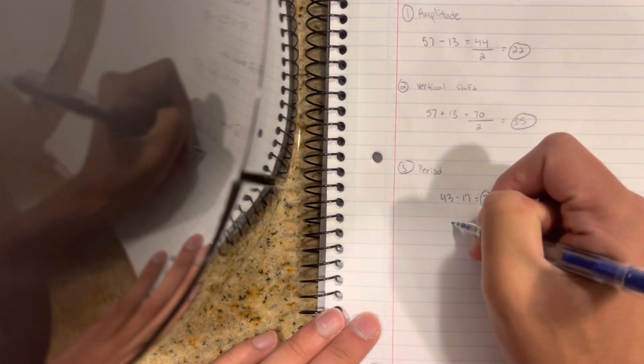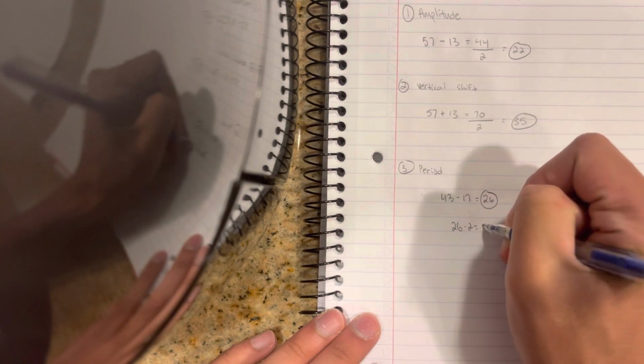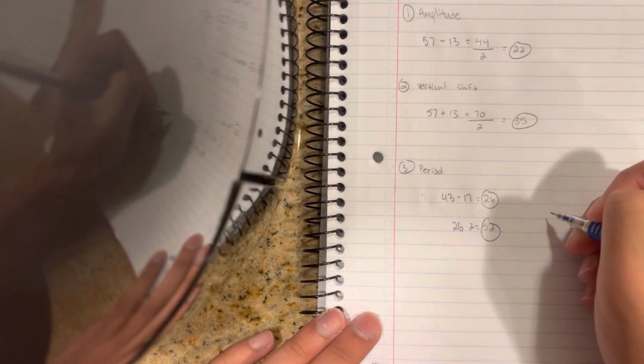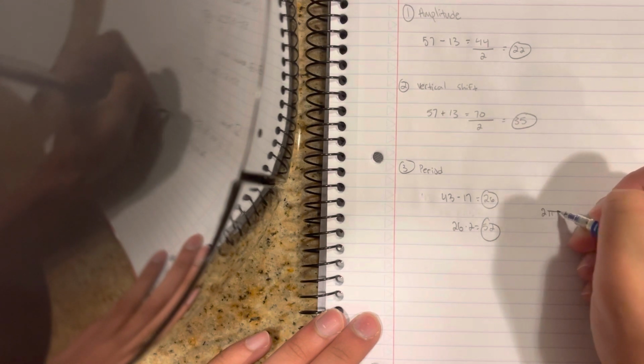We have to find the full wavelength. So 26 times 2 gives us our full wavelength, 52, which makes sense because there are 52 weeks in a year. Then I plug into the equation that we know, 2 pi over b, to figure out our actual period. 2 pi over 52, one wavelength, gives us pi over 26 as our period.